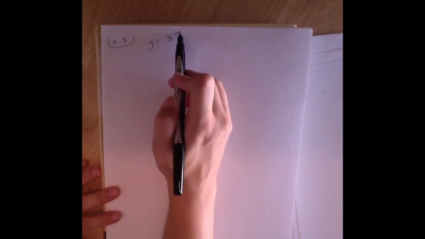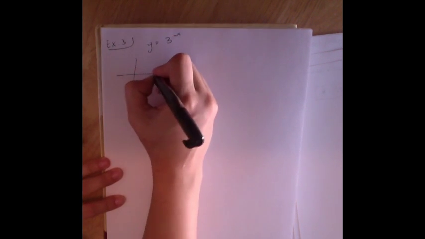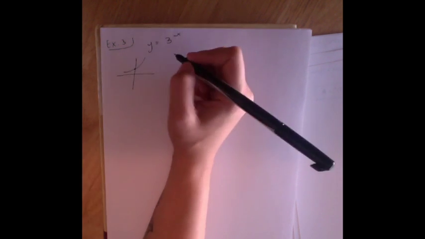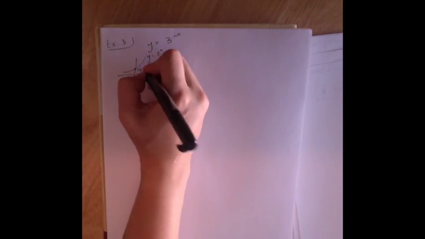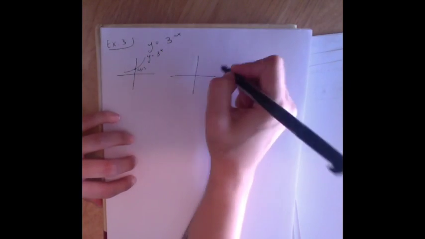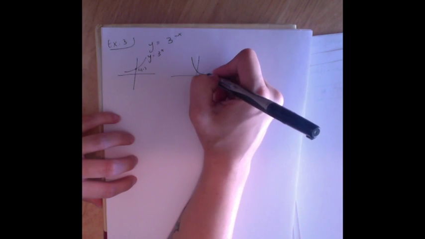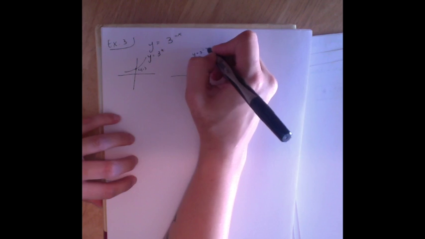So first, let's sketch the graph of y equals 3 to the negative x. Okay, we should already have an idea of what's going to happen, because when we have the negative inside of the x, we know that we are reflected across our y-axis. So I'm going to draw a sketch first. So we know that this is approximately 3 to the x. Okay. Now, we know that the negative x is going to reflect us across the y-axis, which would look like this. Y equals 3 to the negative x.